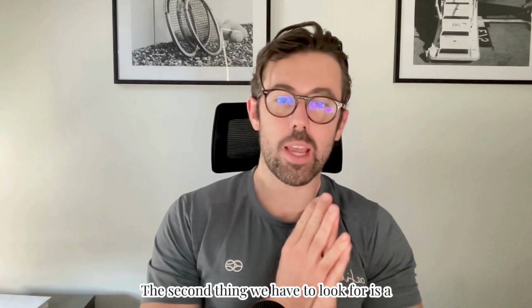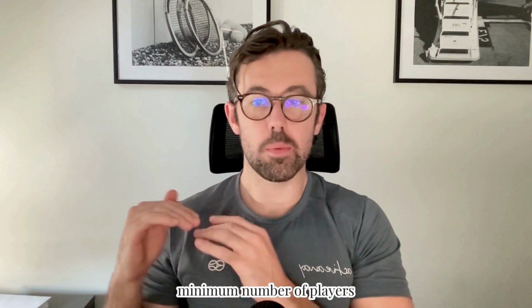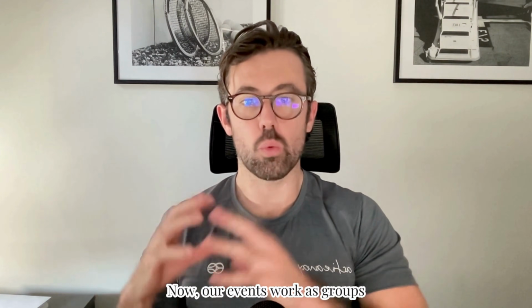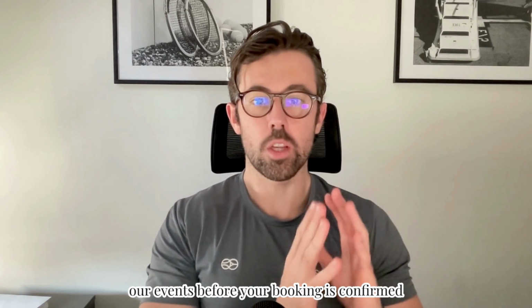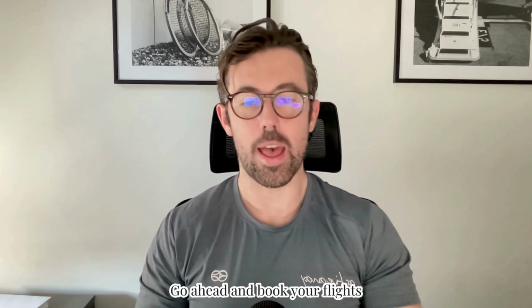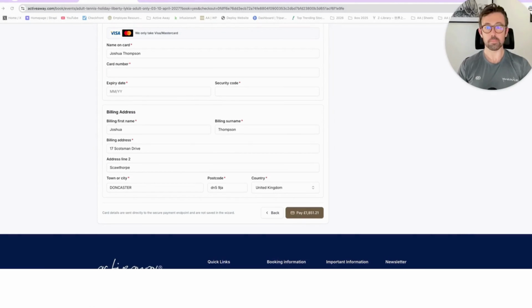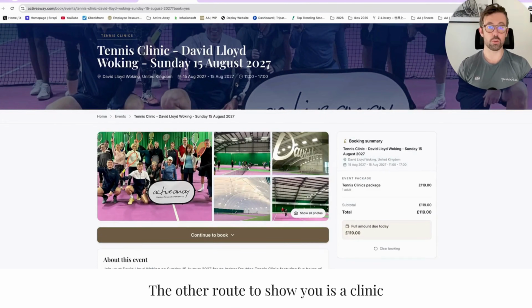The second thing we have to look for is a minimum number of players. Now, our events work as groups. So we will have a minimum number on all of our events before your booking is confirmed. So those two things are what we're waiting for, and then you'll get your email saying go ahead and book your flights. The other route to show you is a clinic.